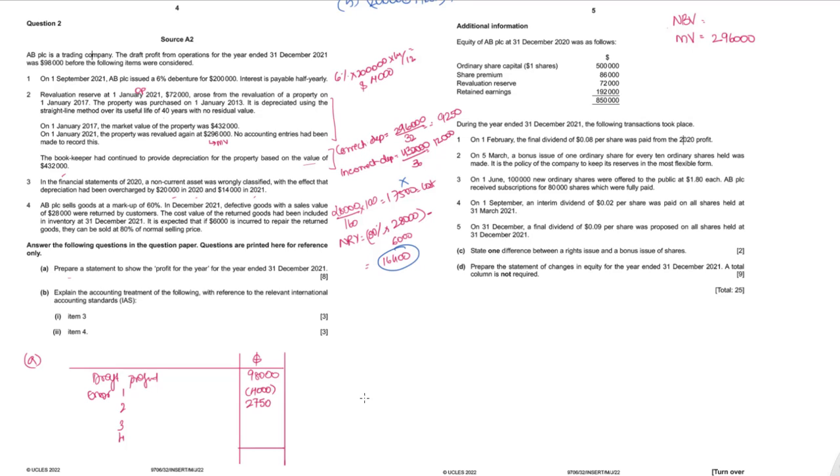Now on 1st Jan 17, the market value was 432,000 and we calculated that 12,000 depreciation would be provided. So they provided 12,000 depreciation in 2017, 18, 19 and 20, 4 years, because the property was again revalued in 2021. So 4 years depreciation they've already provided. So before revaluation, 432,000 minus 4 years depreciation at 12,000 each year, 48,000, the net book value before revaluation is 384,000. And how much are they revaluing it to? They are revaluing it to 296,000.